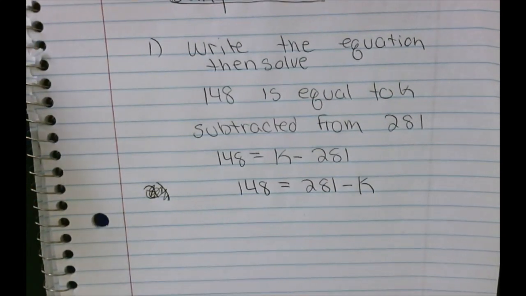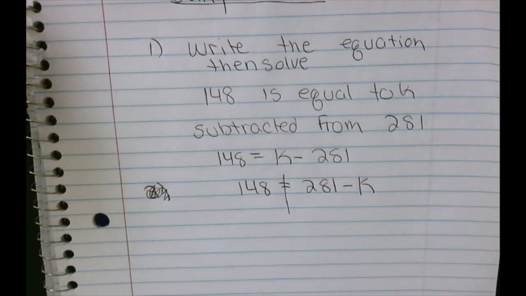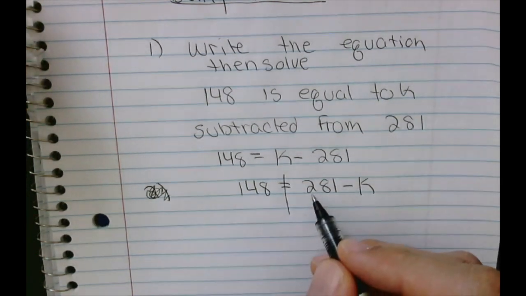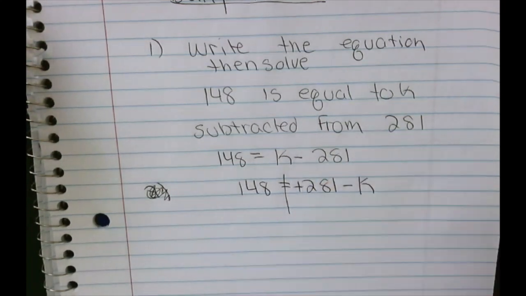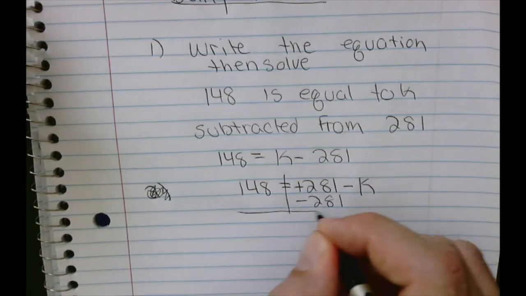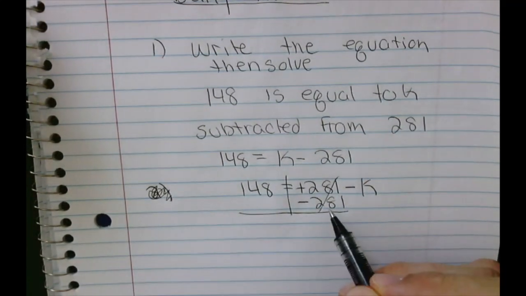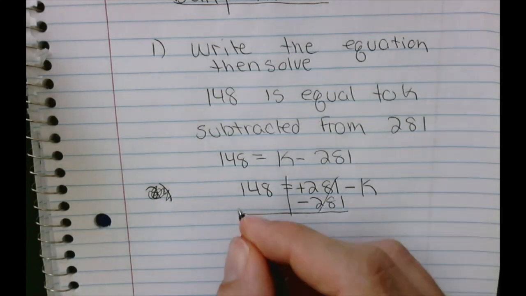Since we have our equation, we can go ahead and solve. Feel free to pause the video if you need more time. Let's begin. I draw a line through my equal sign. Then I remember that 281 has a plus sign in front of it, so I subtract by using inverse operations. These cancel out.